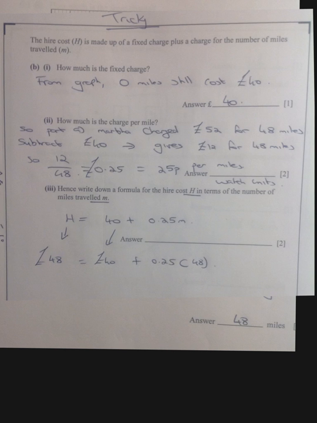And then the third part is to write down the formula. The formula would be H equals 40 plus 0.25M, where M is miles. Okay, so H is the hire, that's the cost. So H is the money, which is 40, the fixed cost, plus 25p per mile.